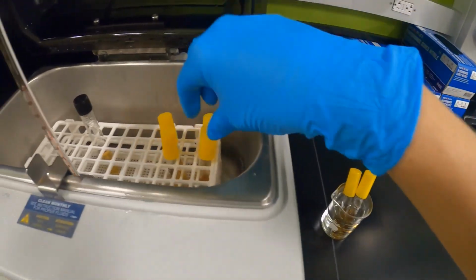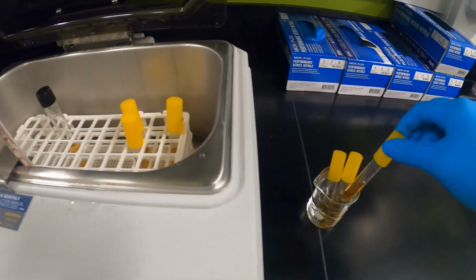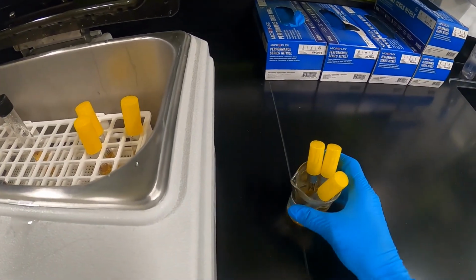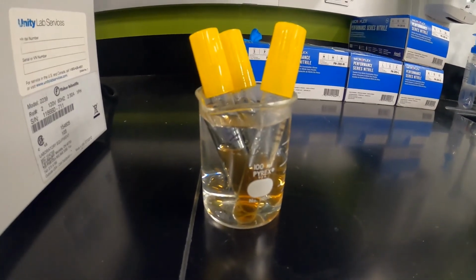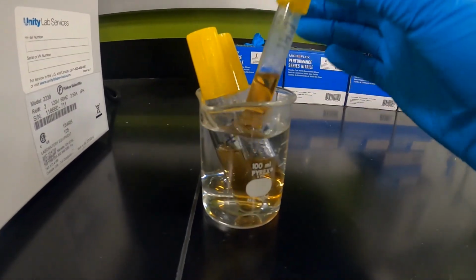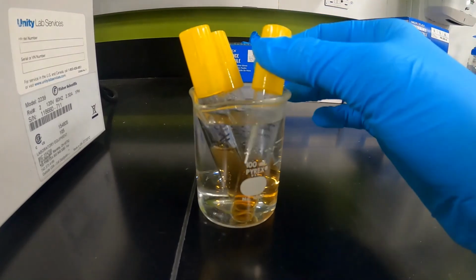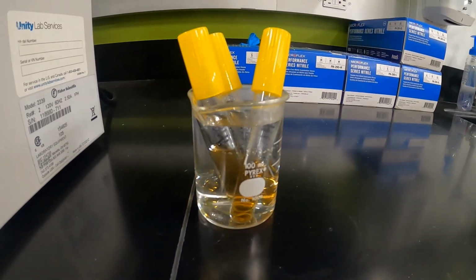The reason being, they cannot be too hot such that they kill the microbes, so we need to cool them off. Once they are cool enough as to not kill the microbes, but not so cool that they have re-solidified, then we will inoculate them with our species.